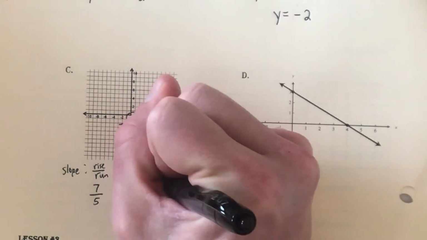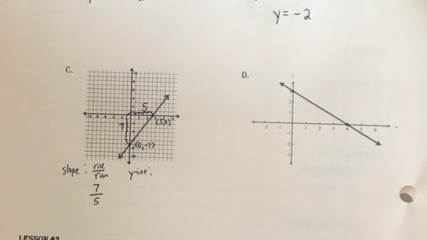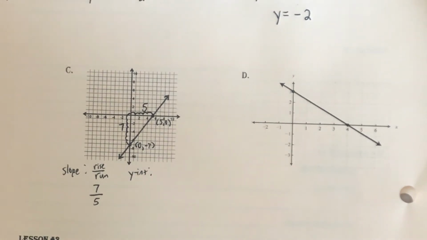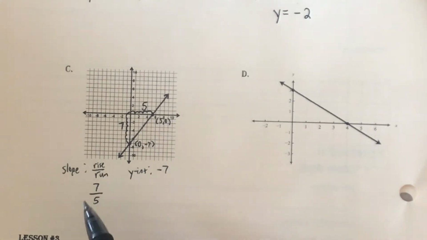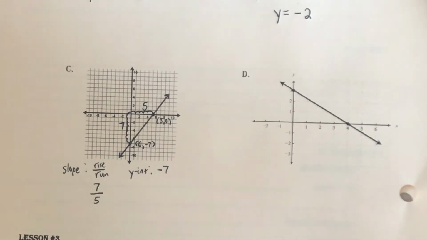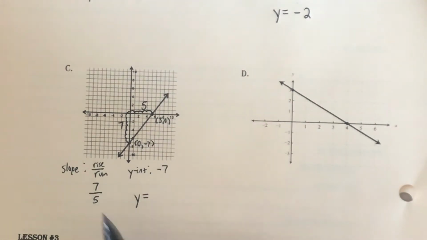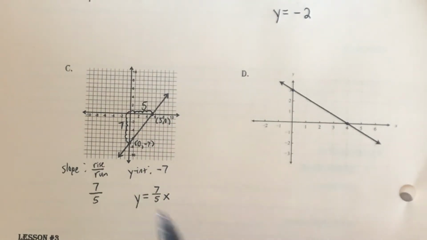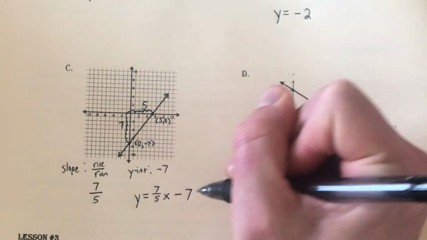Now I need to know the y-intercept. Well, the y-intercept was 0, -7. I can see that, and I already figured out that point. And remember, y-intercept, though it's an ordered pair, we only deal with the y coordinate of it, so -7 is that y-intercept. So now that I know my slope and my y-intercept, I can plug that into y equals mx plus b. So I've got y equals, my m, my slope is 7/5, times x, and then plus b. Well, my b is -7, so instead of having plus, I'm going to have -7.